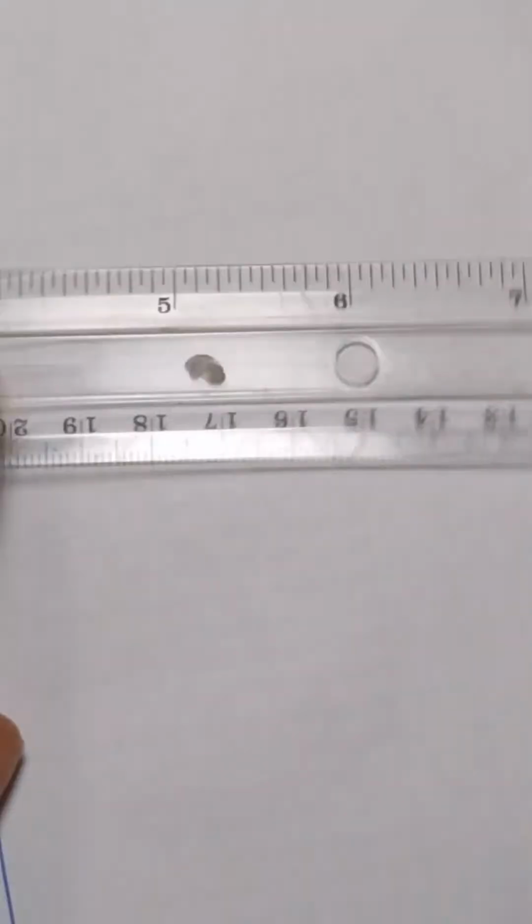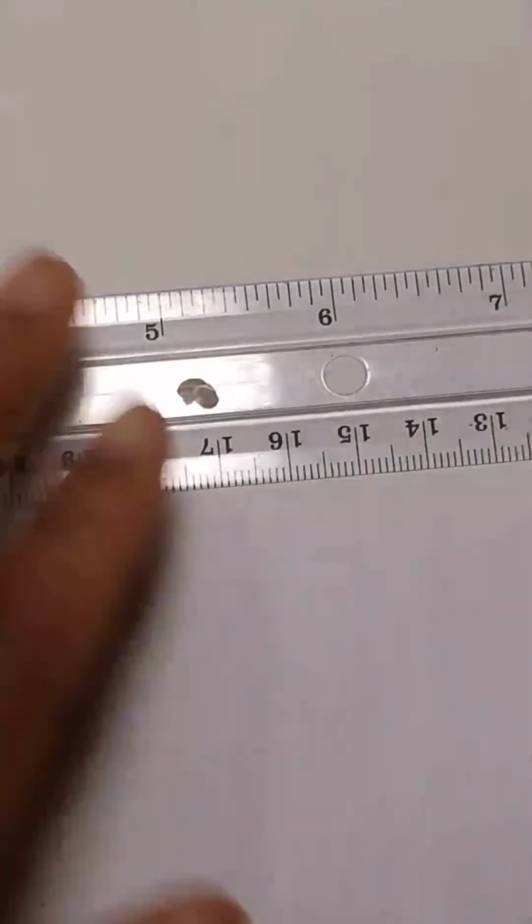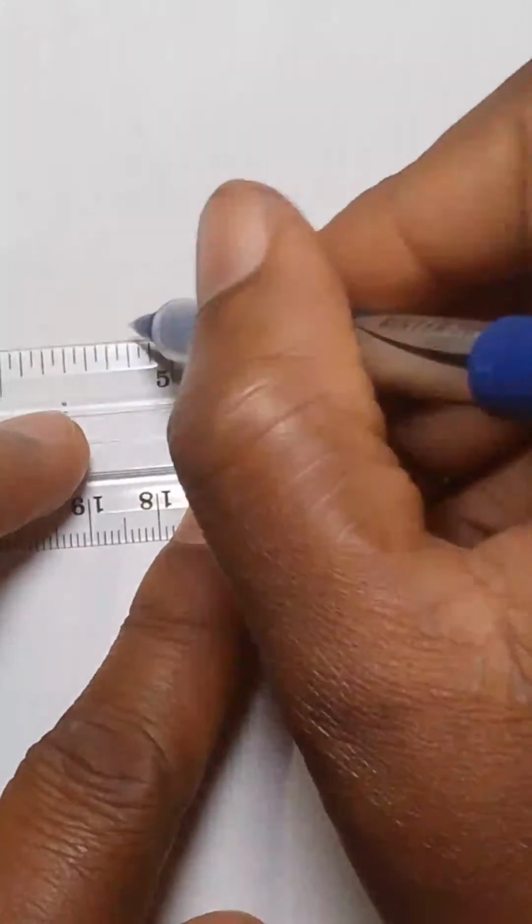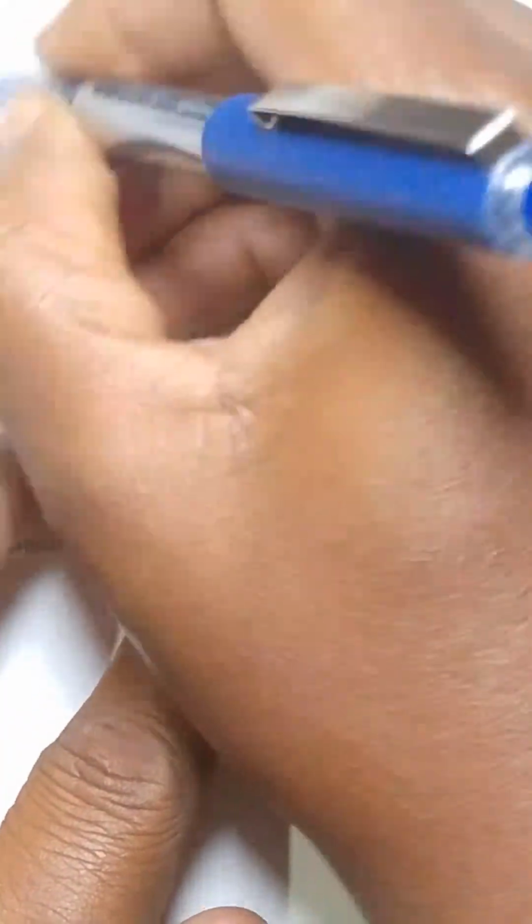Let's solve this. So we have, please, I don't know, I'm just drawing it offhand. Let me use my ruler so I can at least get a straight line. So this is question number 10.